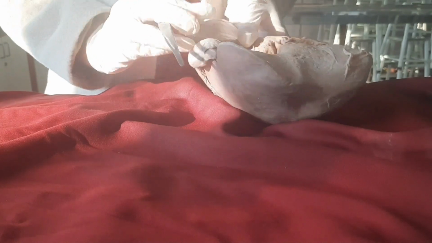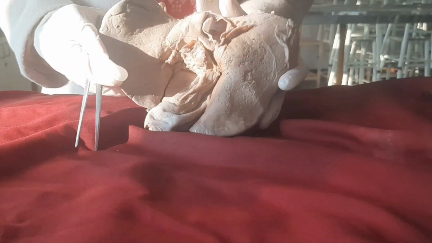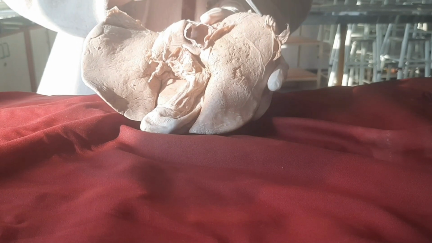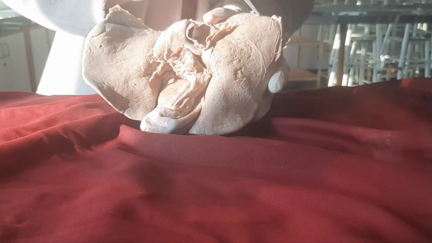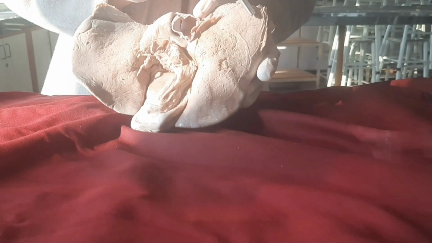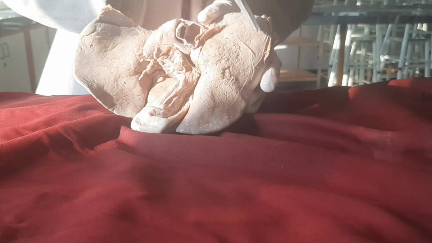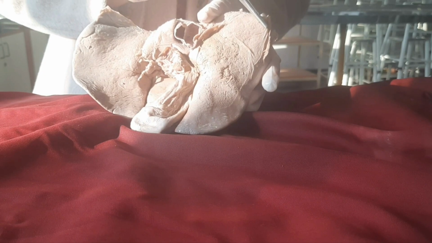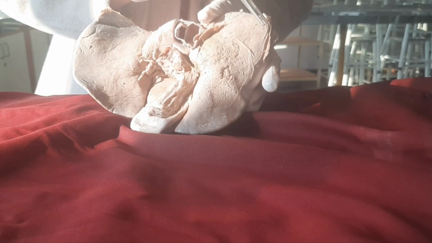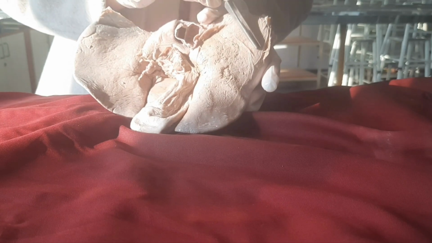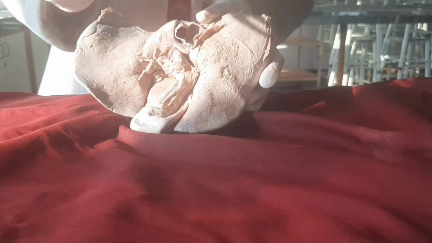On the posterior surface, the superior part of the right lobe of the posterior surface, this area is the bare area. It is present on the superior part of the posterior surface of the right lobe. There is no attachment of peritoneum or any viscera present in this area. So this is known as a bare area.